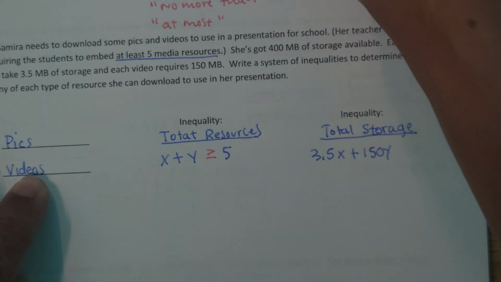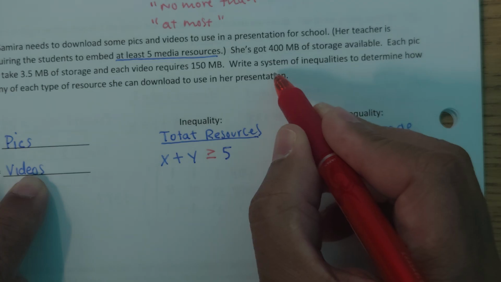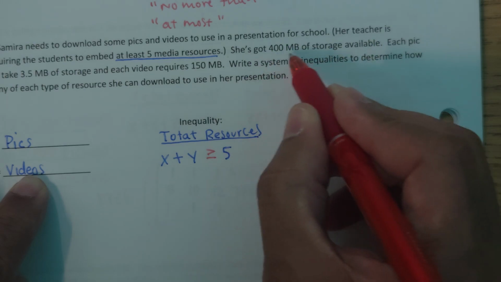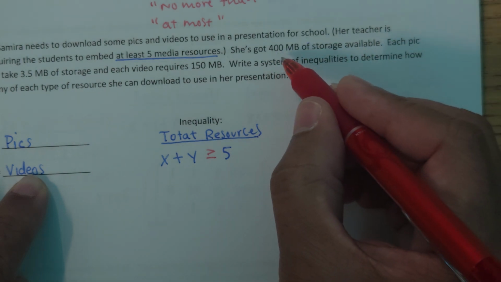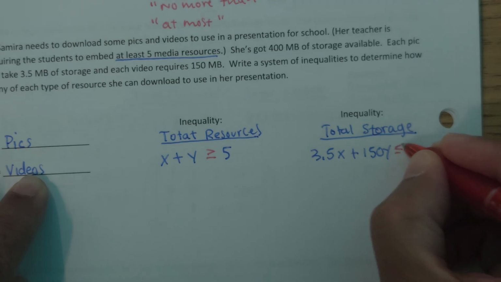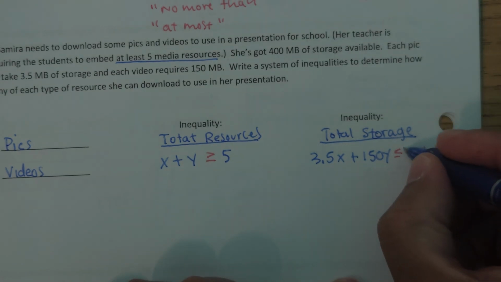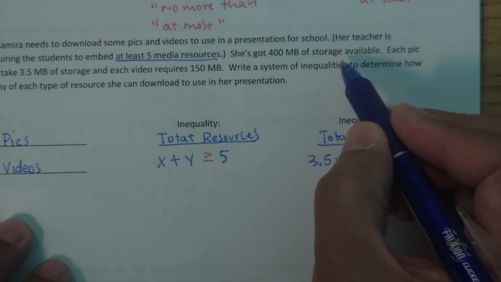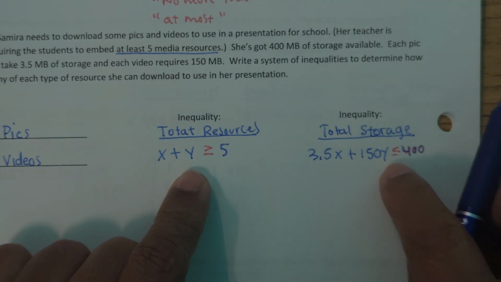Then we have to look for the key phrase or keyword. So far we have this part. She's allowed 400 megabytes, and that's all she has available, which means she can't use any more than 400. So in this case, the inequality symbol has to be less than or equal to 400, and I hope you understand why. It's got to be exactly 400 or less than 400. Even though the problem doesn't say that, you can see it implied. She can't go over 400.